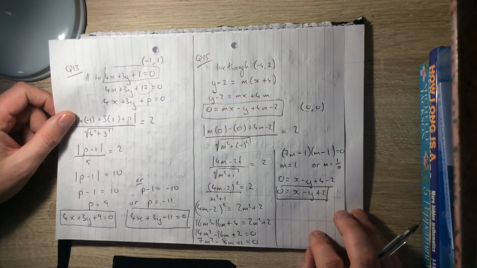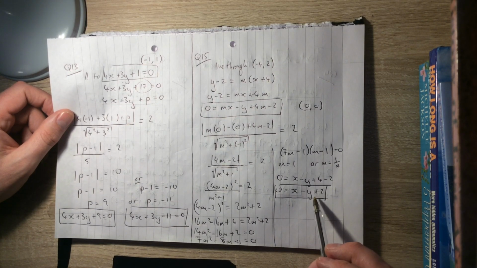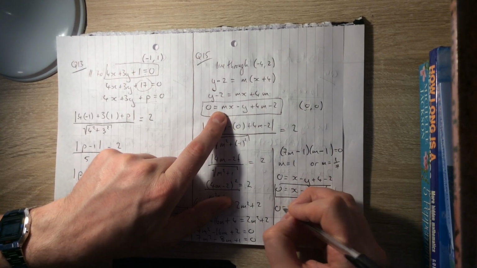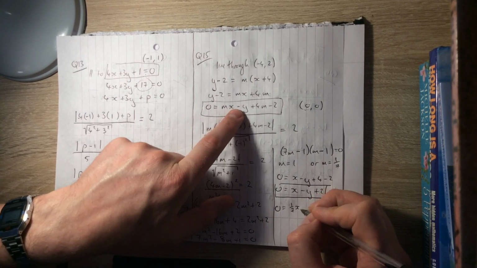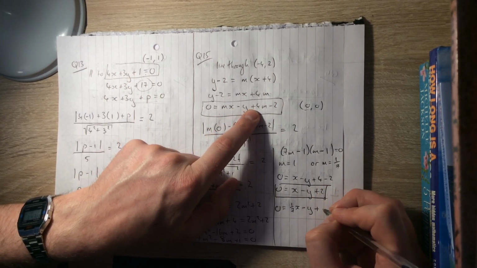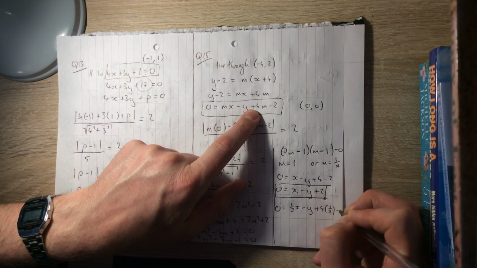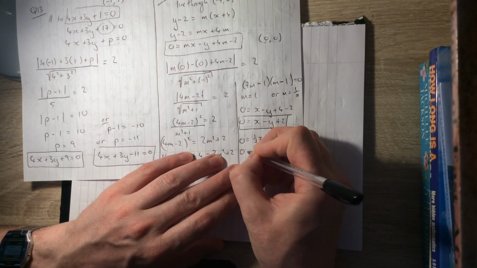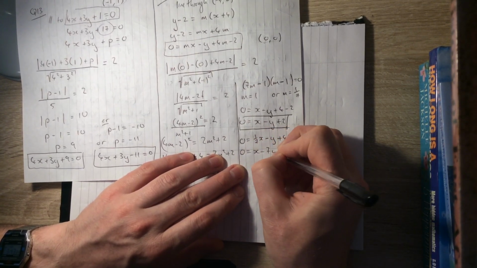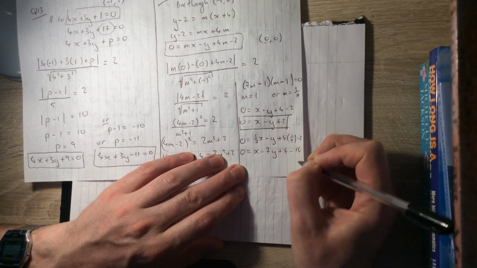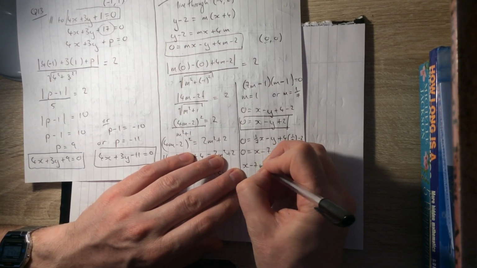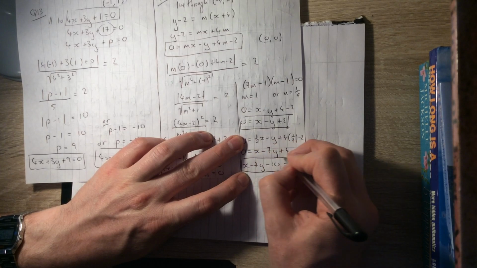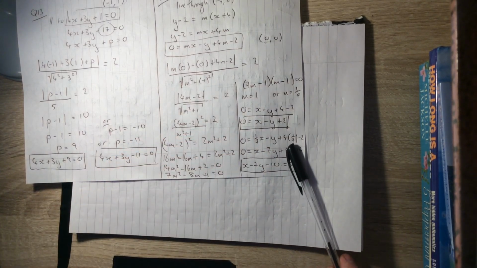Or the other possible equation of that line would be 0 equals 1/7 x minus y plus 4 times 1/7 minus 2. Okay, so multiplying through by 7, I'm squeezing it in down the bottom here. We're going to get 0 equals x minus 7y plus 4 minus 14, or x minus 7y minus 10 equals 0. So those are our two possible equations for the line.